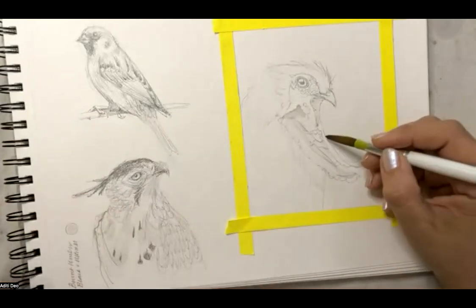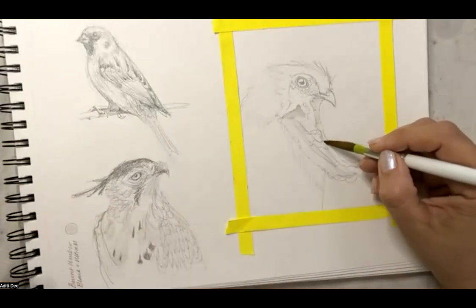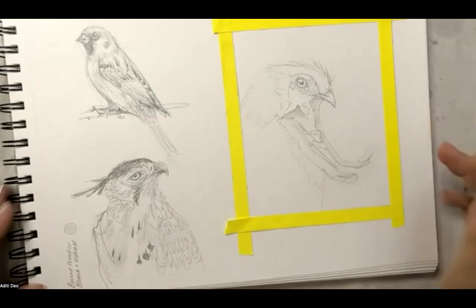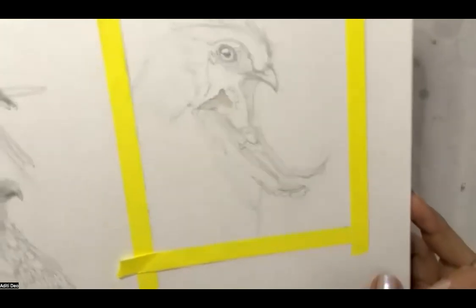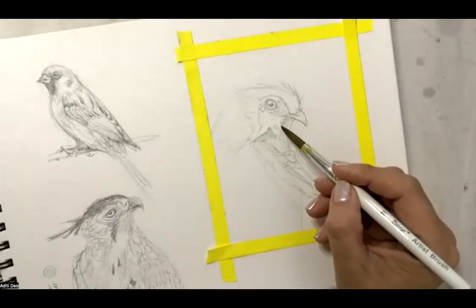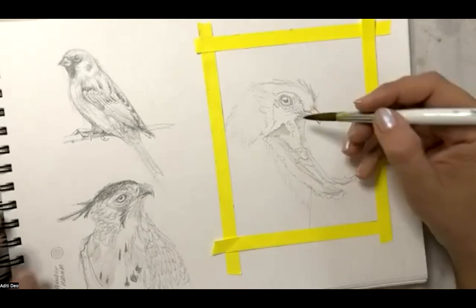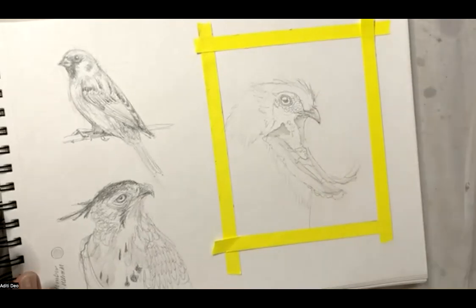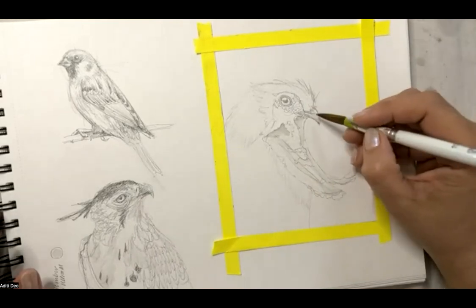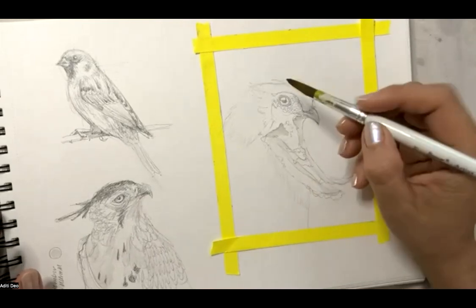Now, I've used a very dry-ish color. You'll see that it's dried up very fast. There's hardly a hint of wetness there. So even things like the beak, you can make the gray part like so, and then leave a little highlight on top.